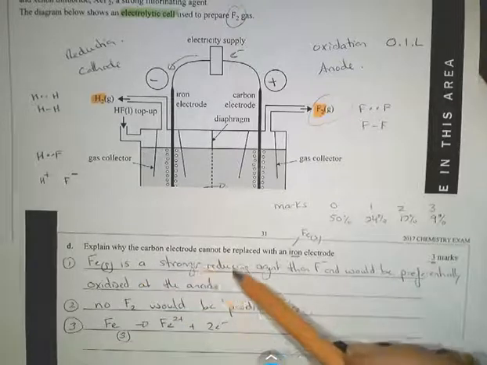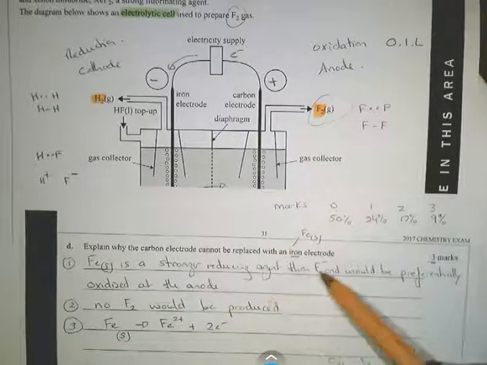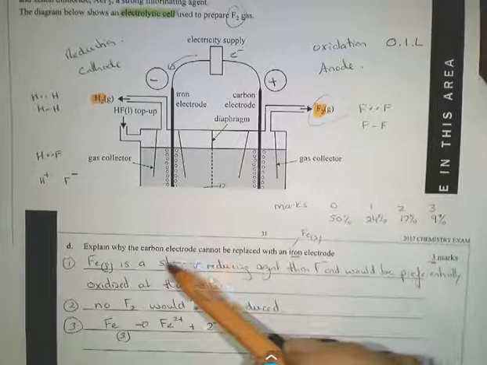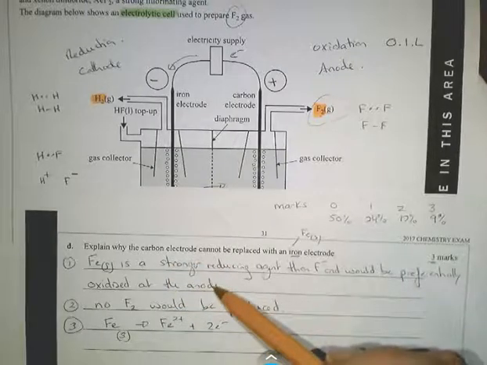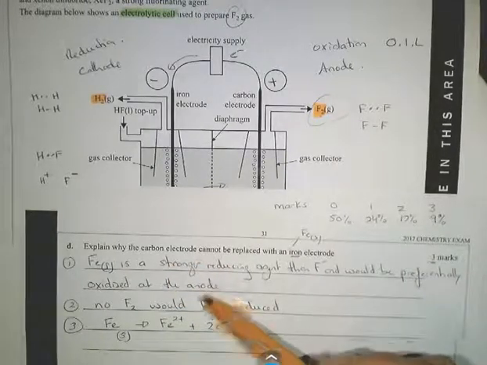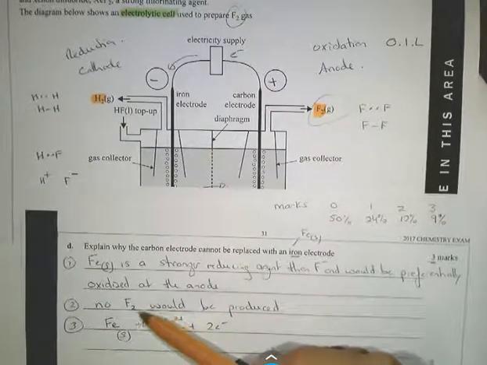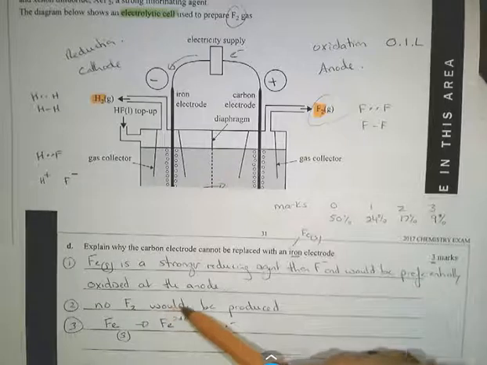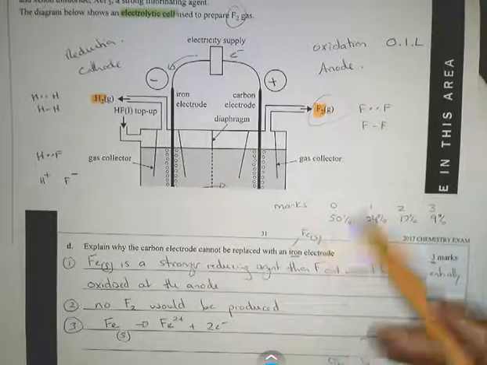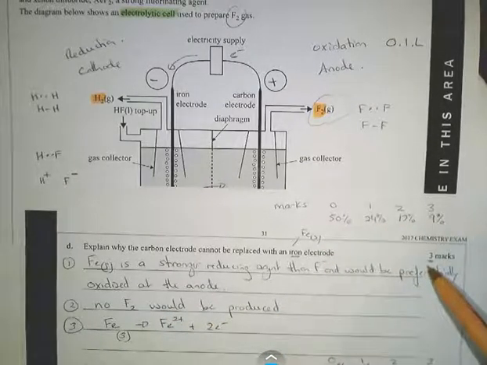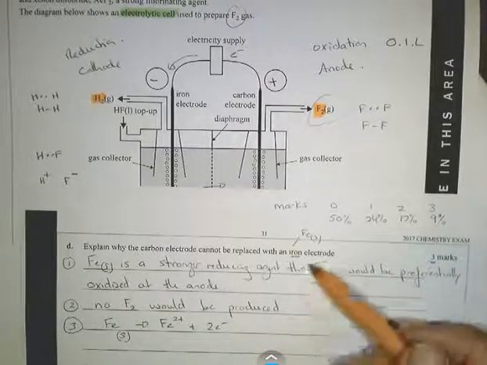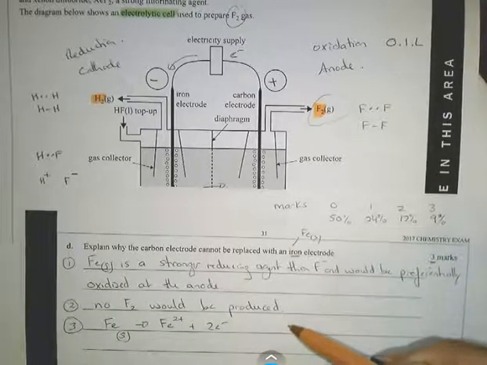Iron is a stronger reducing agent further down than fluorine and would preferentially be oxidized at the anode instead of the fluorine. So that would be worth 1 mark. The second mark: no fluorine, which is the gas that you are trying to make, would be produced. So now that's 2 marks. You have to think of something extra for the third mark.